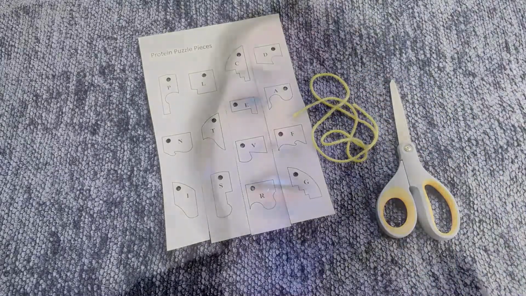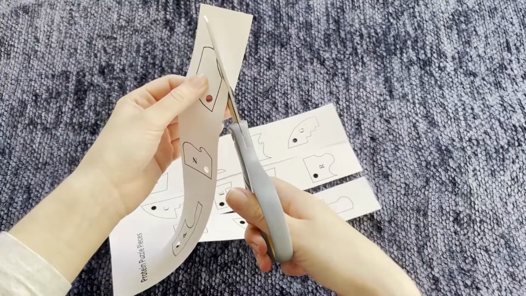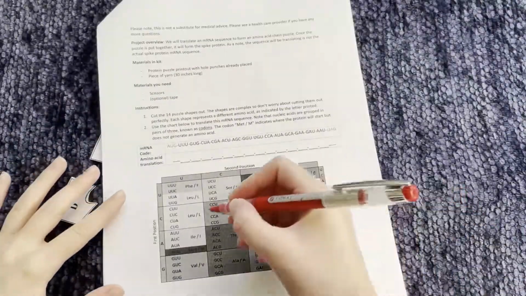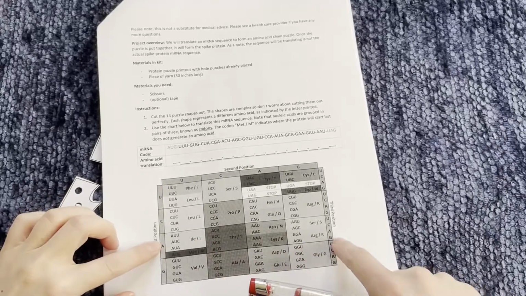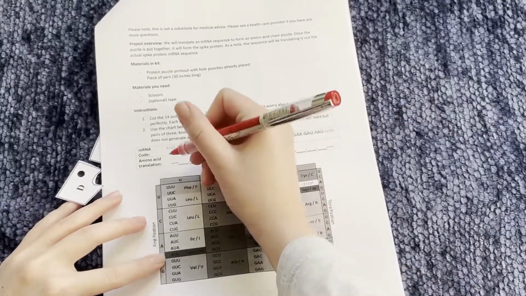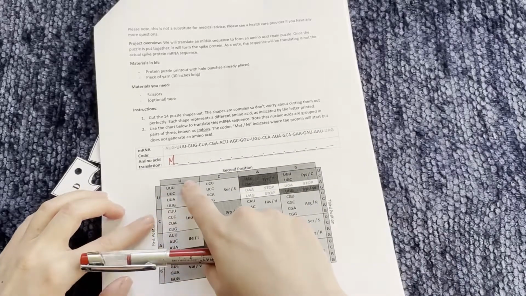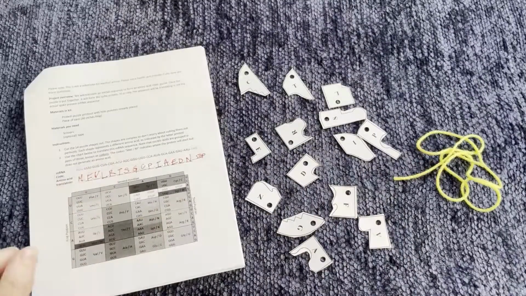Let's get started. First, cut out the 14 puzzle shapes. Each shape represents a different amino acid as indicated by the letter printed. Next, use the provided amino acid chart to translate the mRNA sequence in your printed instructions. Note that the nucleic acids are translated using groups of 3 known as codons. The codon MET-M indicates where the protein will start but does not generate an amino acid.